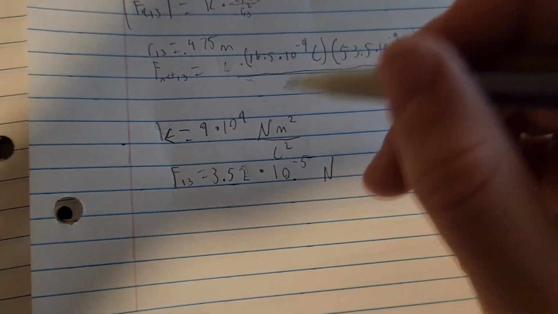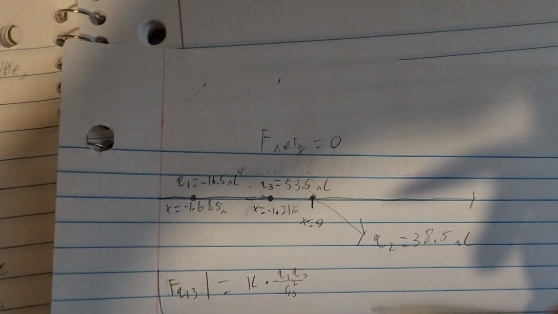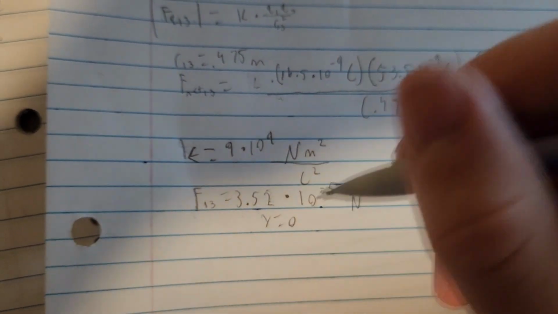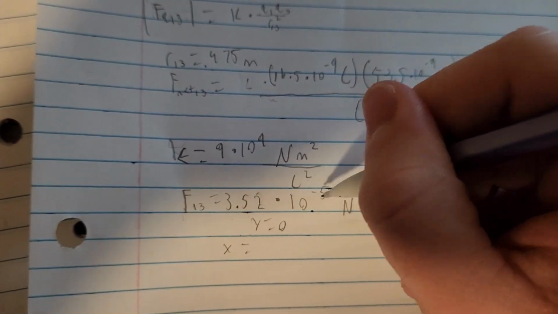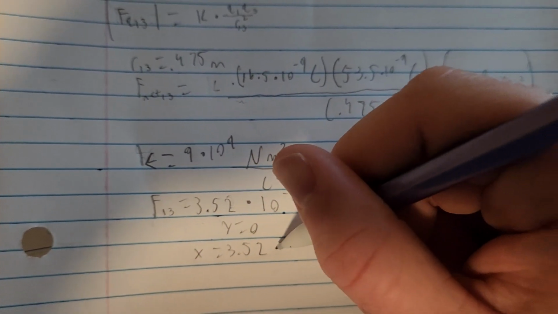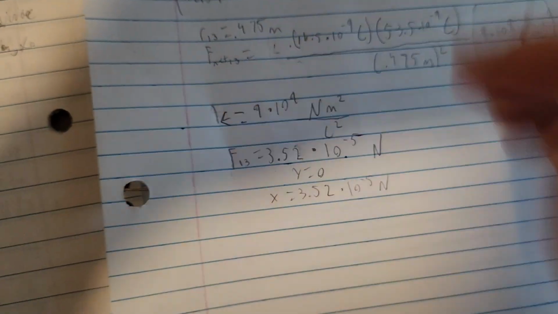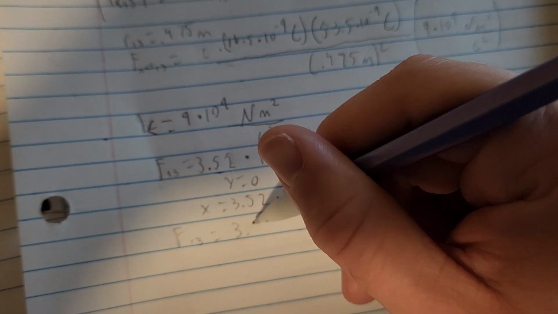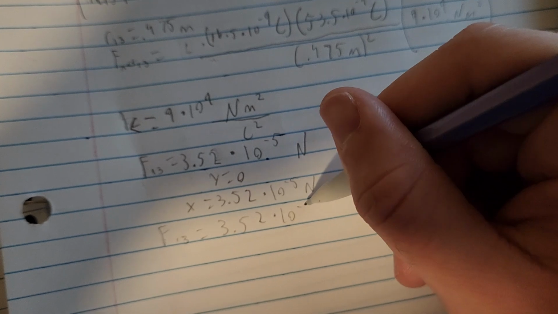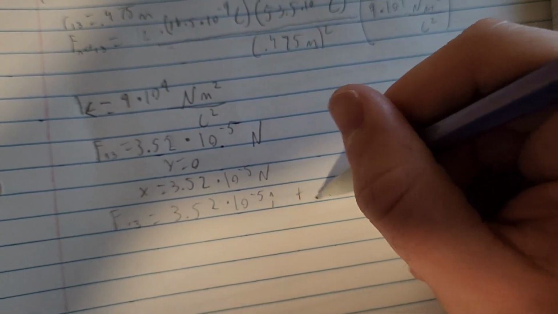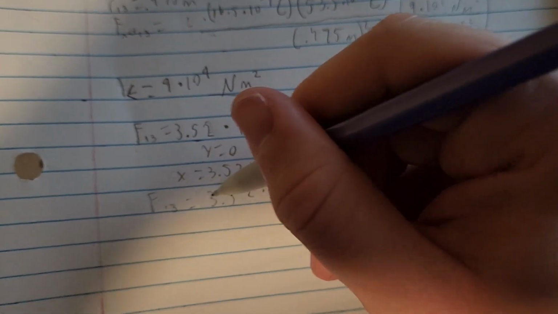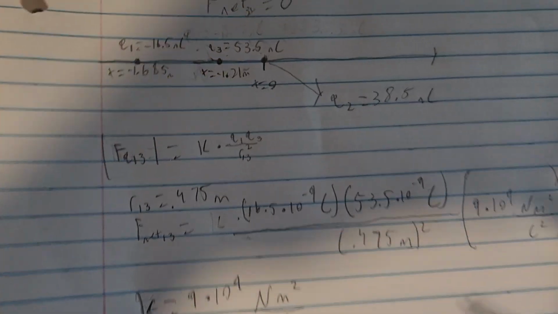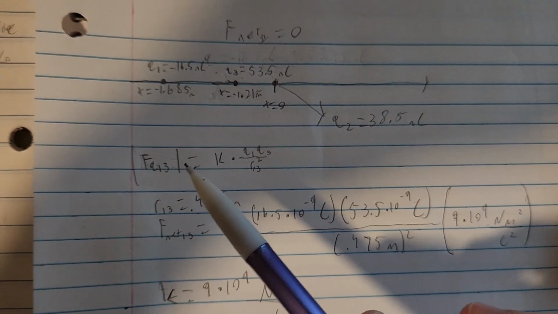But because this problem takes place entirely on the x-axis, it means that the y component of the vector is going to be 0, which means that the x component is going to be the entire vector, so 3.52 times 10 to the negative 5th newtons, which I guess in vector notation would be 3.52 times 10 to the negative 5th i plus 0j newtons.